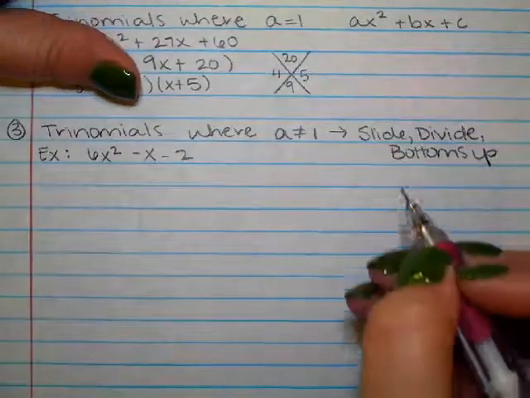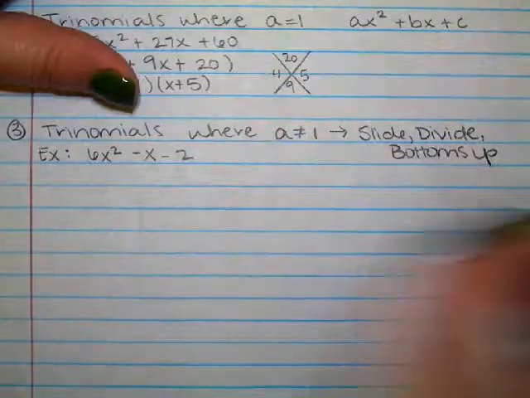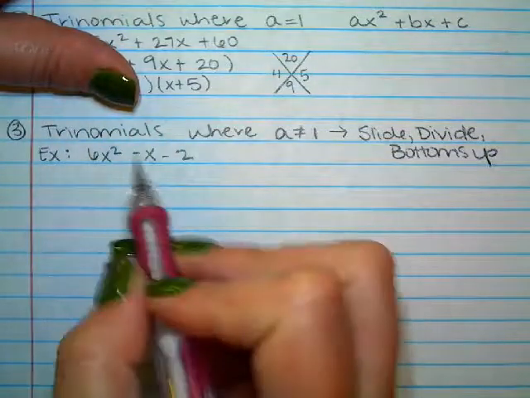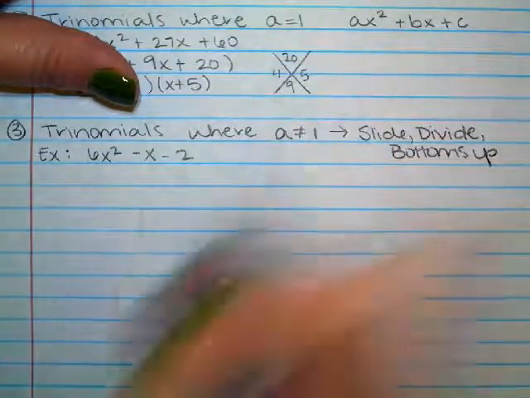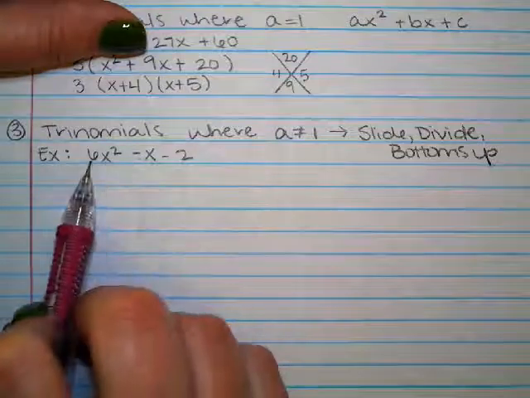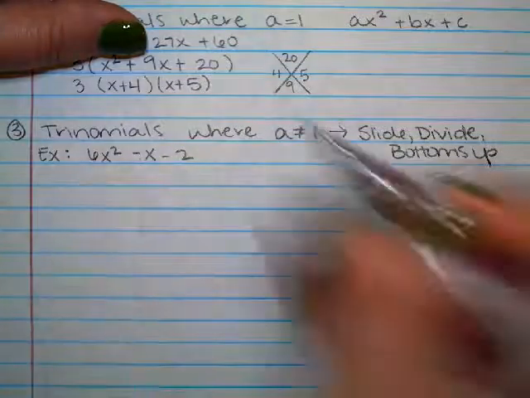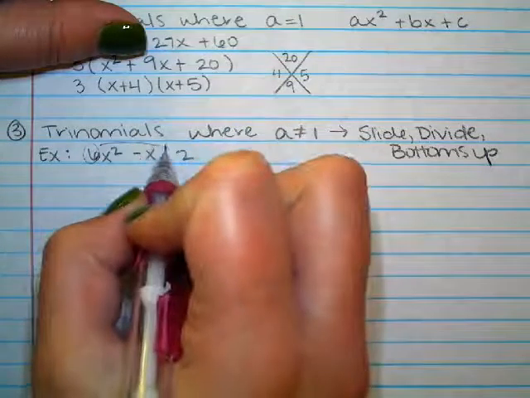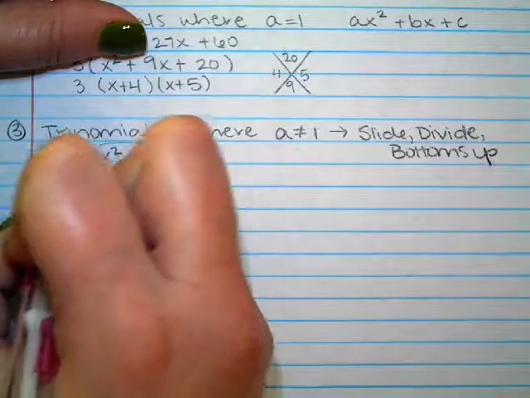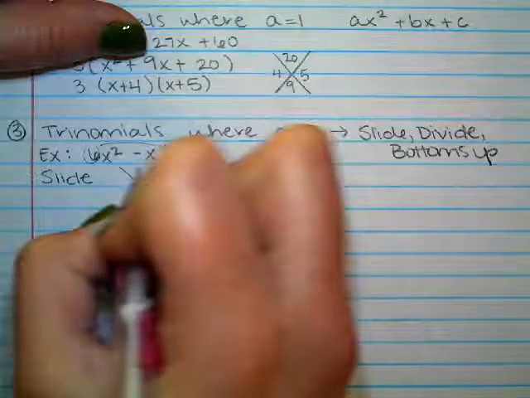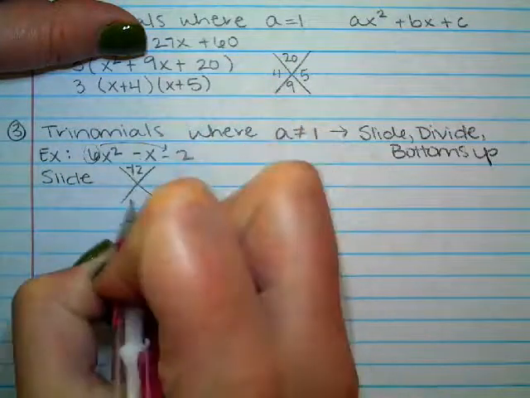Okay, so the first step of the slide divide method is to slide. We can't start with the x and say, oh, let's look for what multiplies to -2 and adds to -1, because that would be excluding the 6. So our first step is to take the 6 and slide it to the -2. So first step is to slide. And so we're looking for two numbers that multiply to -12 but add to -1.